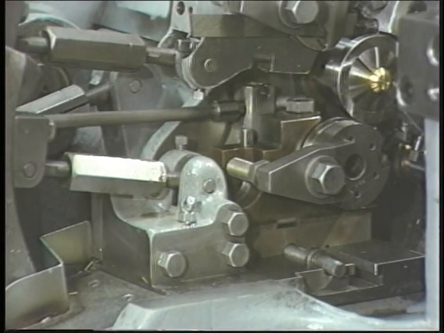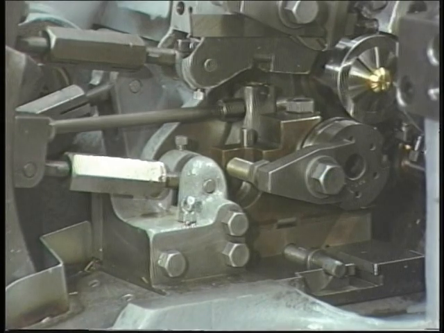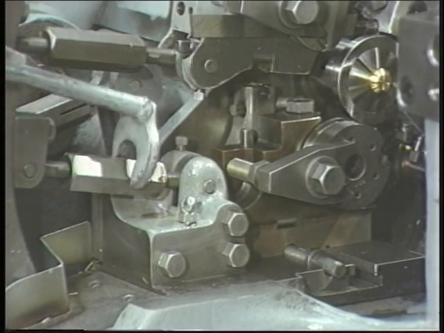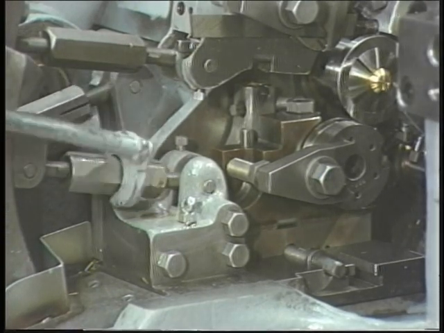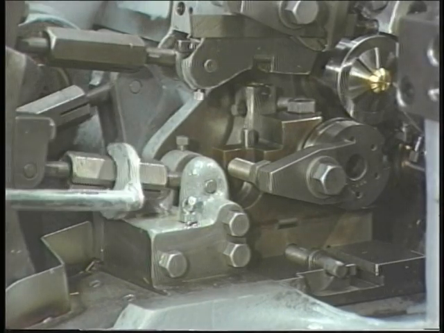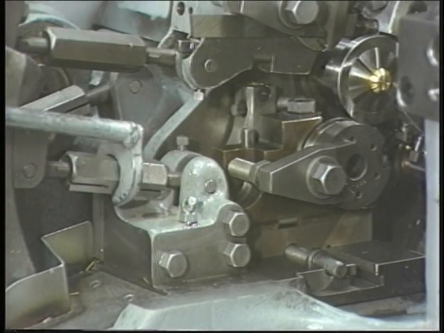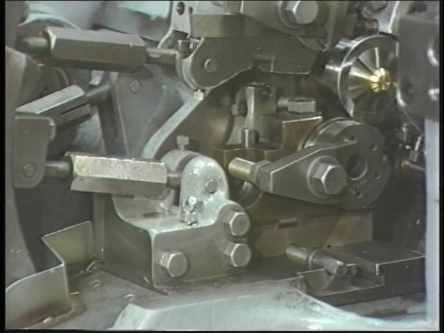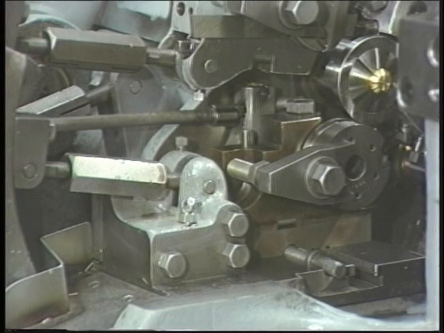If the workpiece must be made smaller, back off the tool post stop screw and turn the turnbuckle clockwise. Then reset the tool post stop screw.